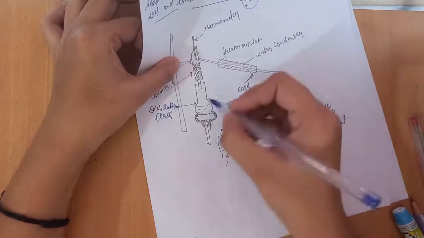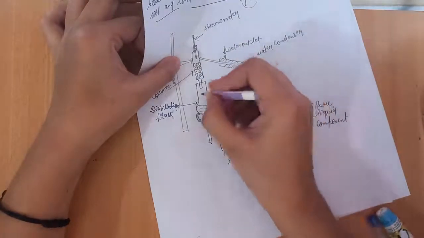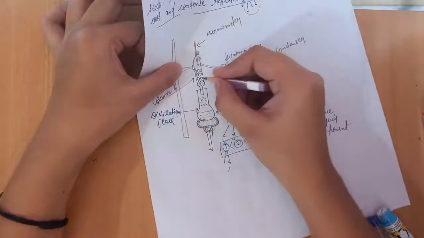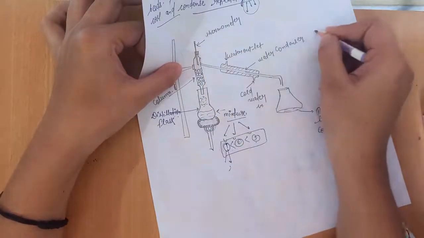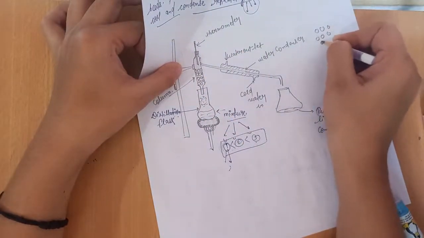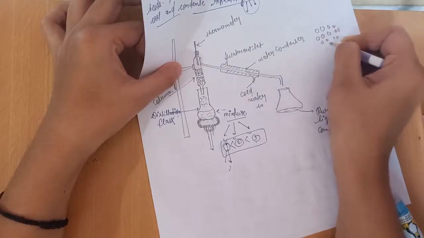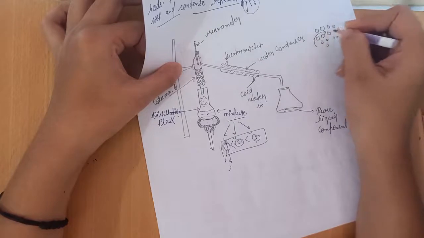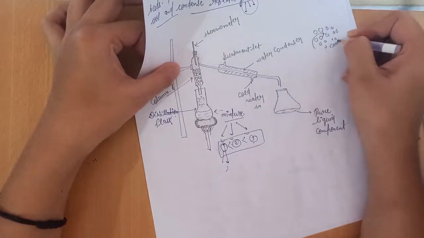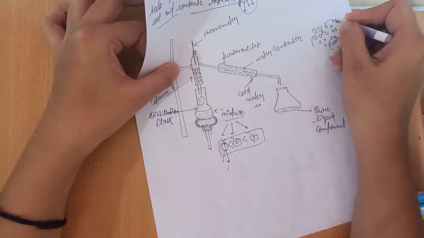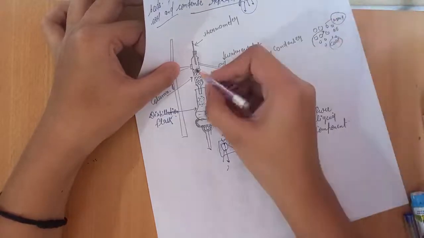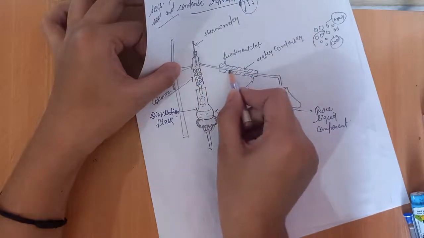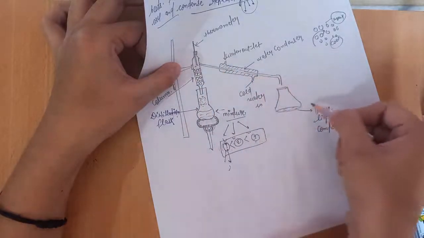These vapors pass up through the beads, and the beads provide a surface for the vapors to cool and condense. By coming in contact with the beads, the vapors cool and condense, converting into the liquid phase. These then pass out through the water condenser tube and get collected in this beaker.